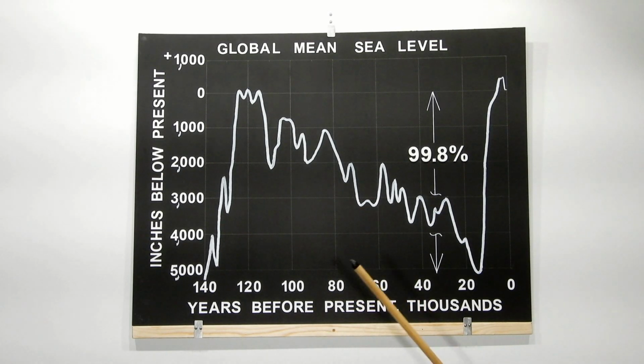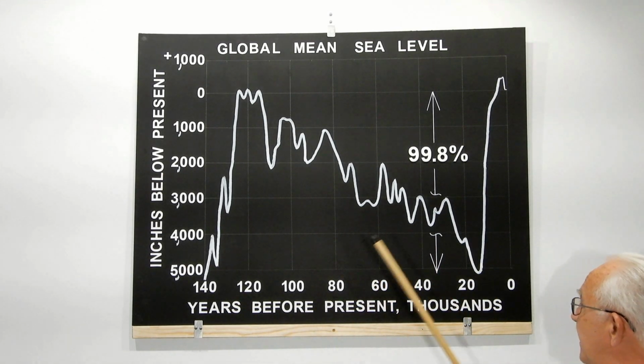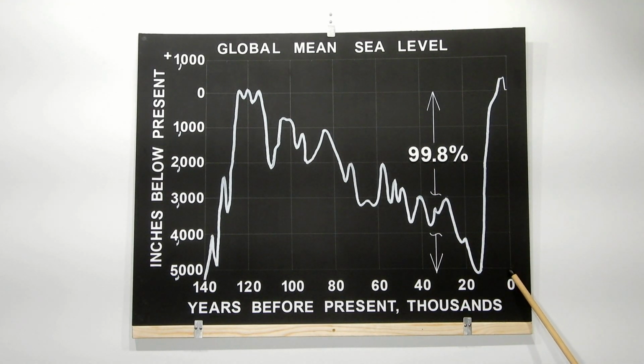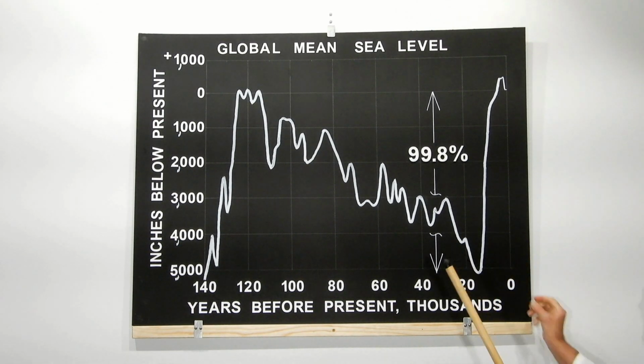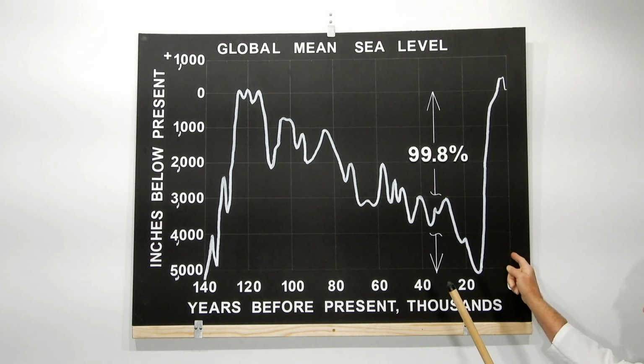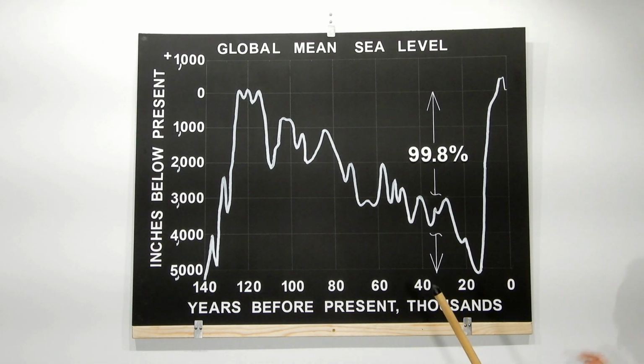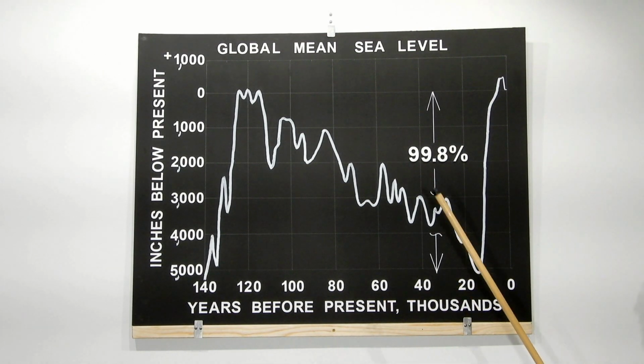This graph shows sea level change over the last 140,000 years, including the previous graph, which was over 1,000 years. So that's a very small part, right at the very edge of this is the most recent one from graph number 1. Let's talk about the change in sea level since the peak.